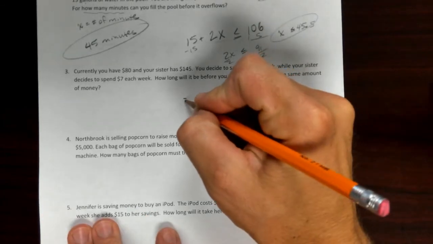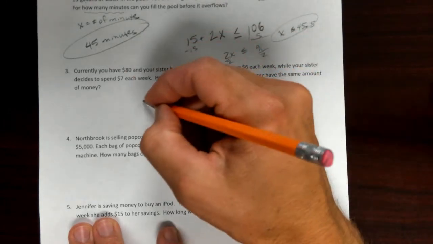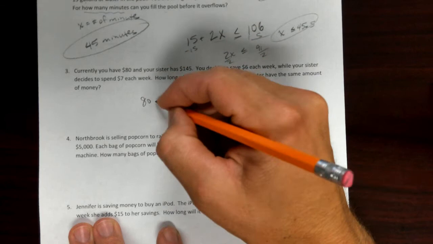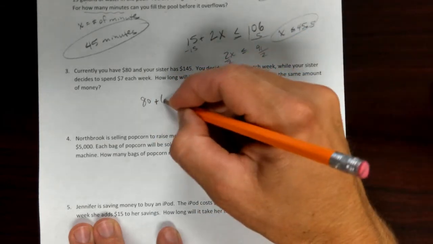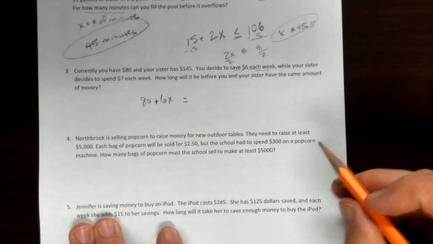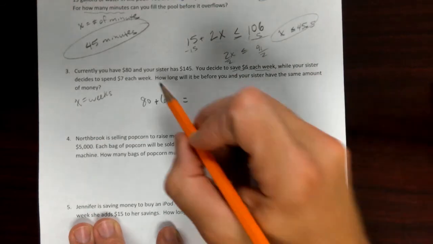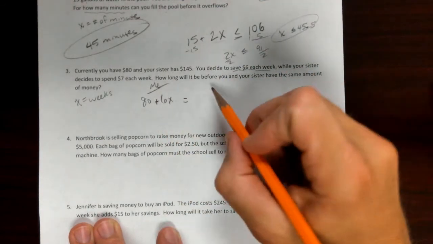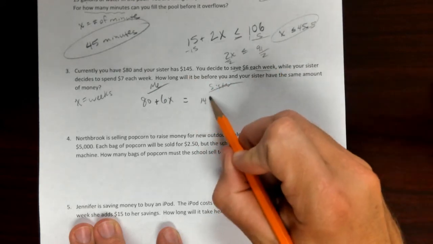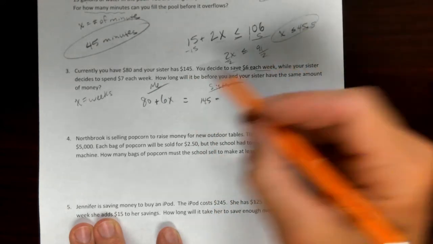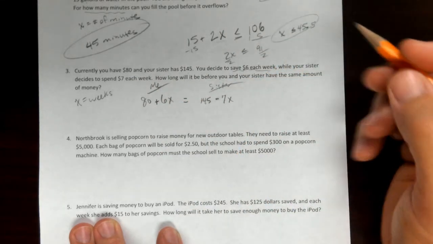So when it says the same amount, I want them equal to each other. All right, I have 80 bucks, and I'm adding to that because I'm saving $6 each week. So 6 times the number of weeks. We're going to say X is equal to weeks. That's good. That's me, right? That's my money. Okay, my sister, she's got 145 bucks, but she is spending. So she is spending $7 each week. So minus 7X.